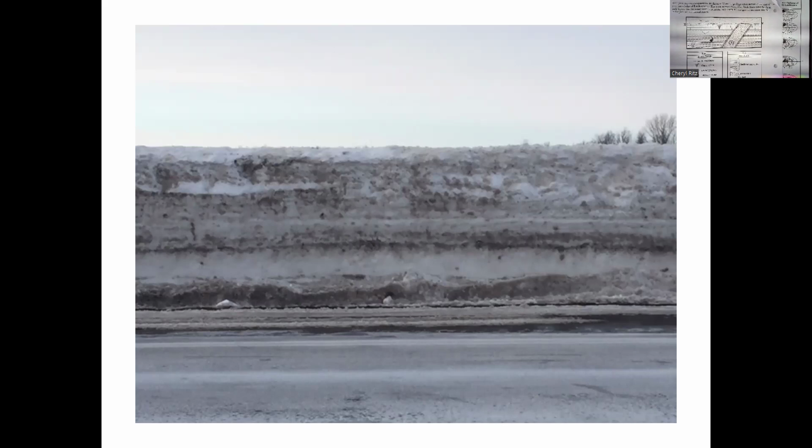It was literally taller than my car. It's huge. It snowed, no lie, 8 feet of snow in one weekend. It was the weekend before Thanksgiving, and by Thanksgiving, it had all melted. It was horrible. But anyway, 8 feet of snow. This is probably 6 to 8 feet tall right here.